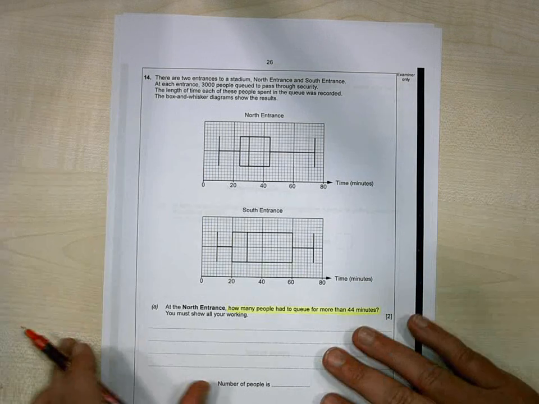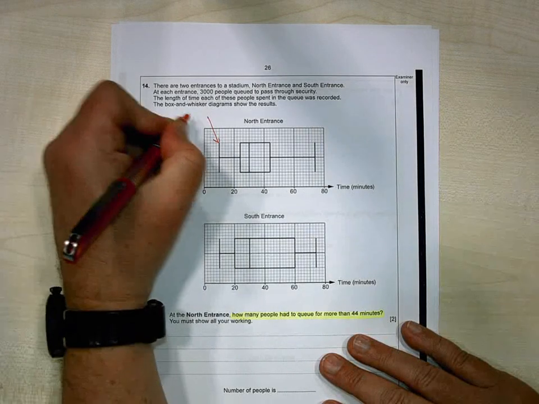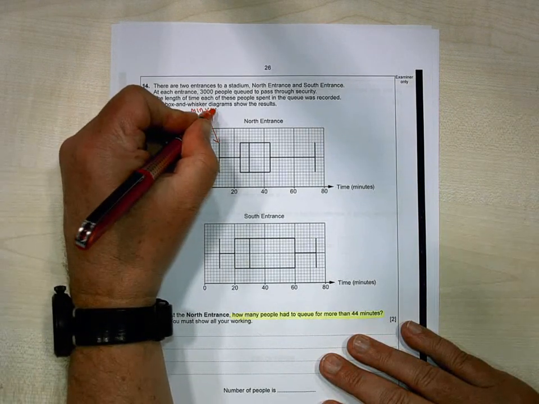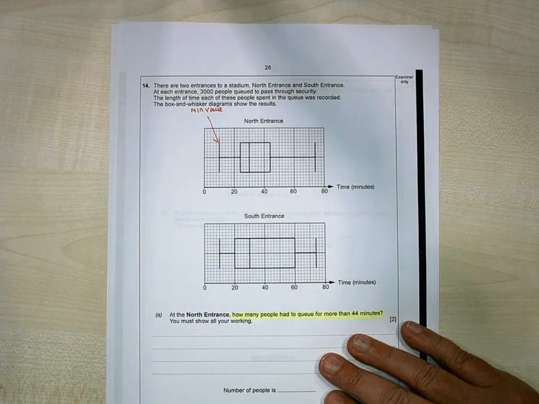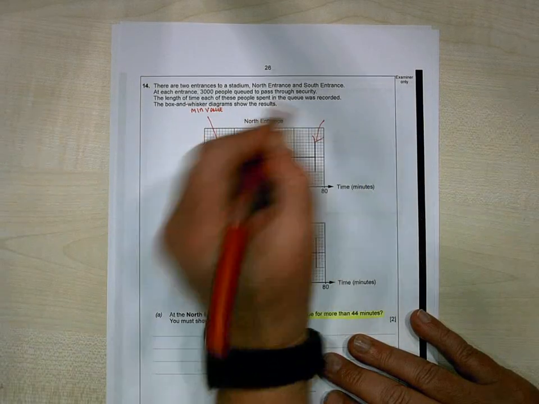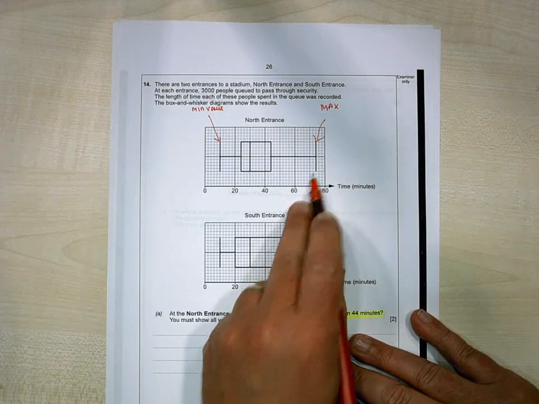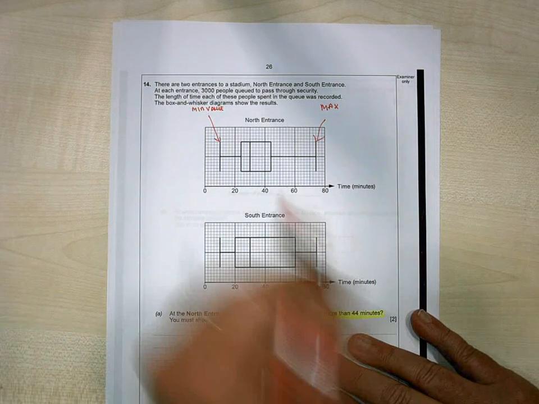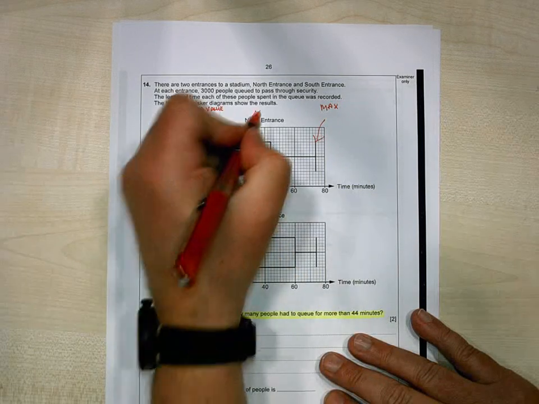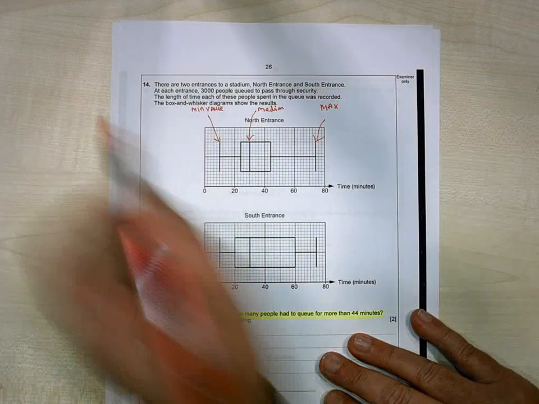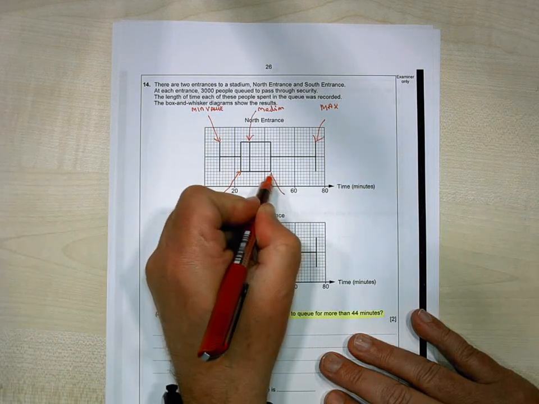So to remind you about what these bits tell you, that line there tells you the minimum value. So 15 minutes was the minimum amount of time to queue. This whisker tells you the maximum value. So the longest anybody queued was 74 minutes. Then we come to the box. The line inside the box is the median. And then these 2 parts of the boxes are the lower quartile and the upper quartile.